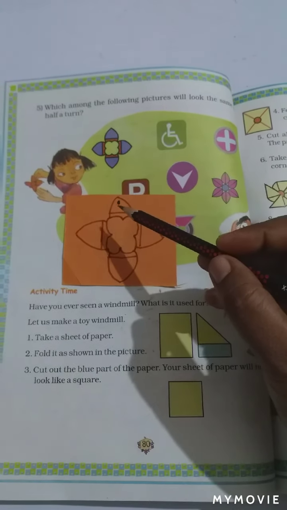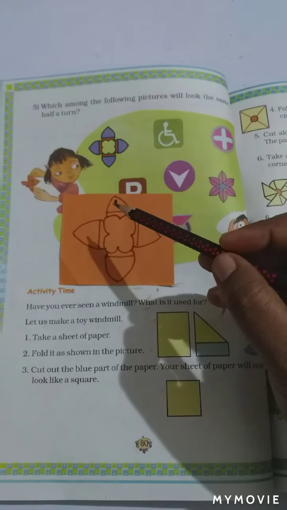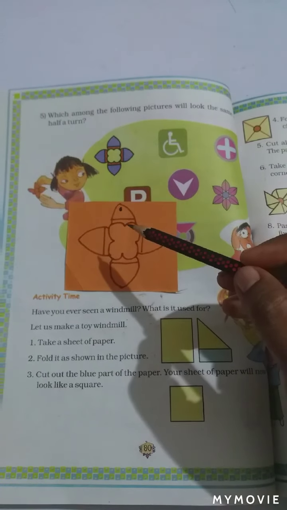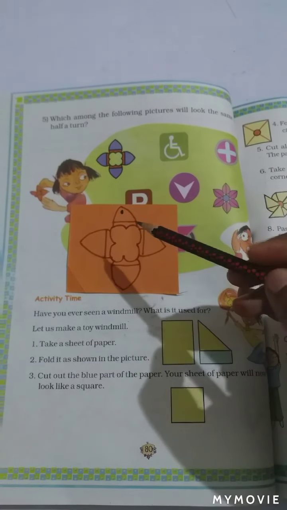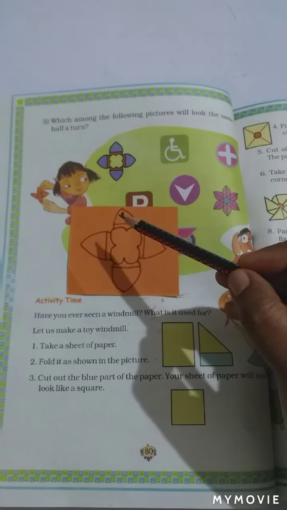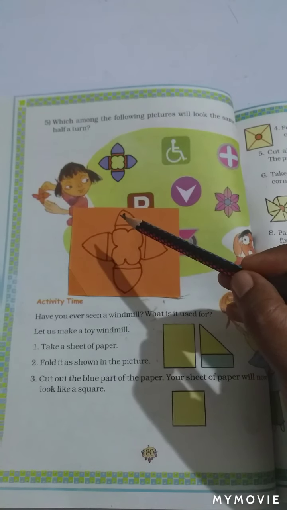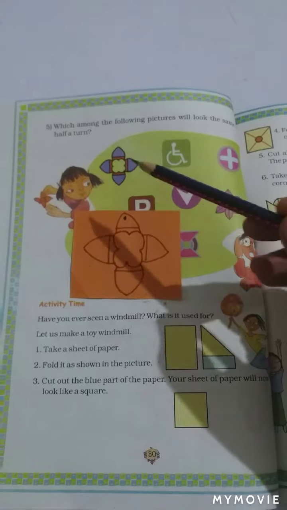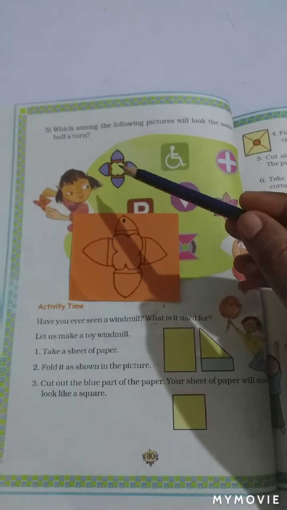If you remember how the elder daughter of the king helped her, she just put a dot on the locker key so that the king knows which is lock and which is open. So we are going to use the same trick here. So how is this figure going to look after half a turn? I give it half a turn. See, it almost looks the same. So I just put a tick here.